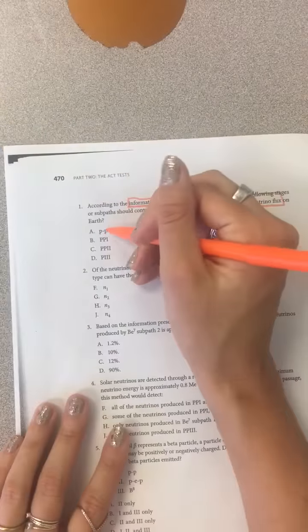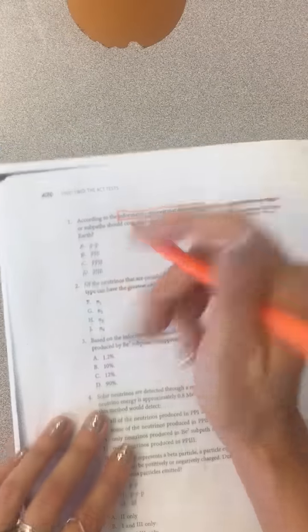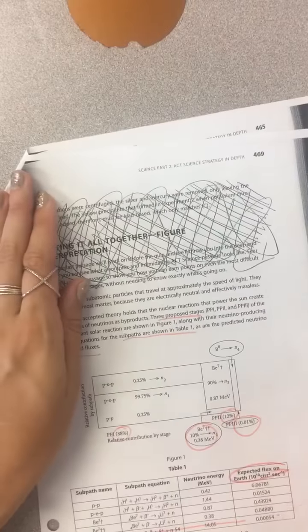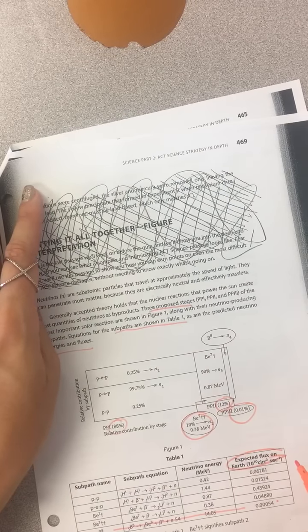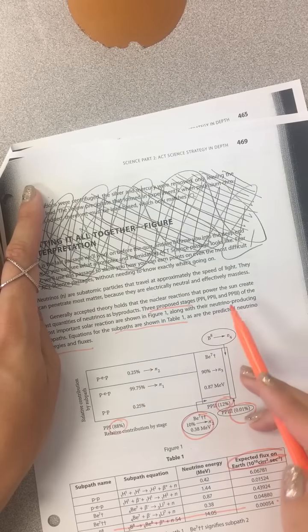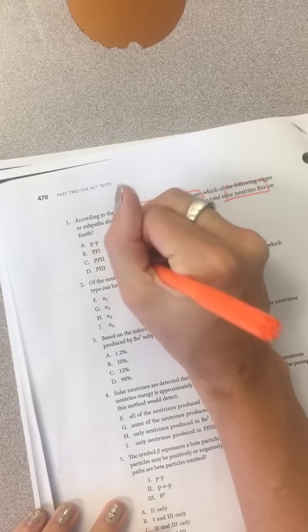So of this list, let's make sure we have all the paths. PPII. So it is the 0.01%, and that's going to be D.